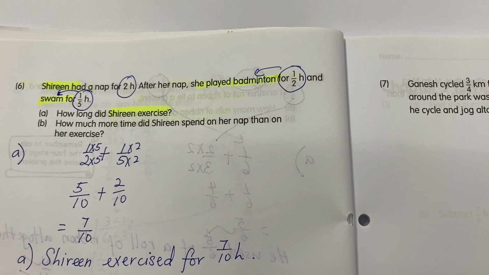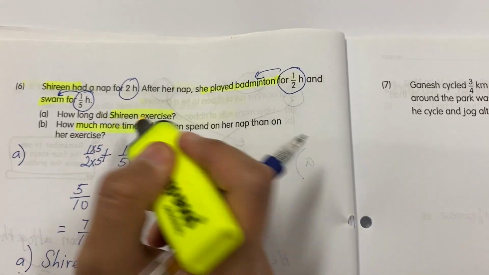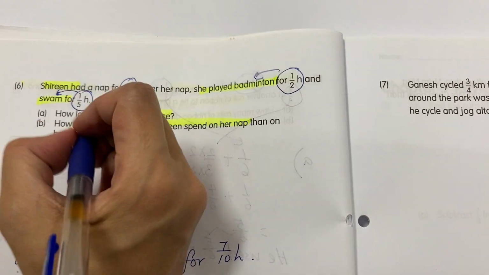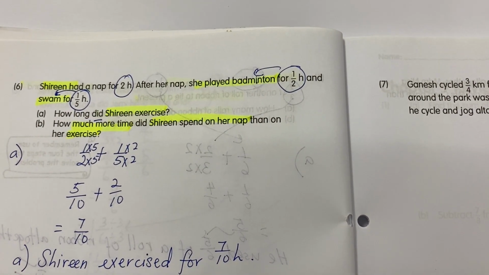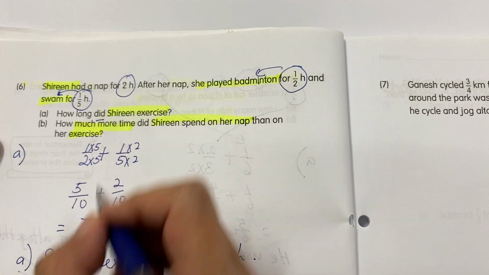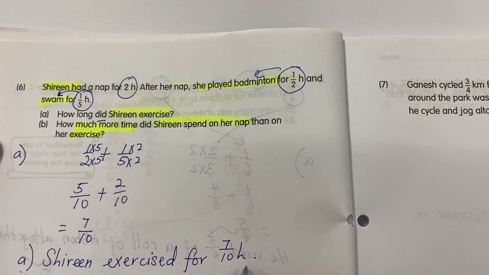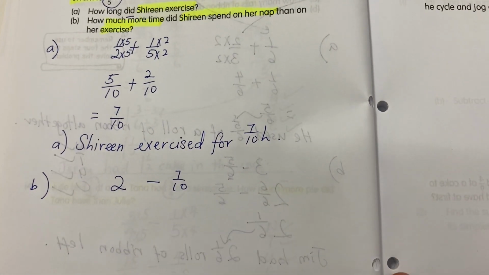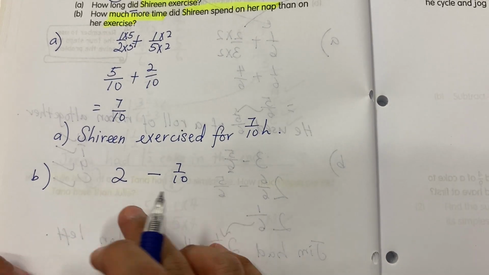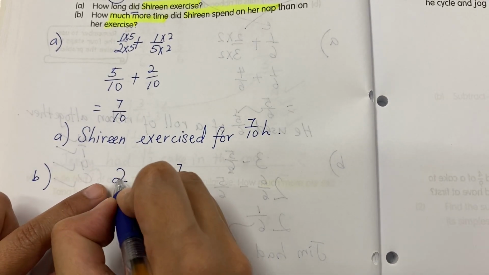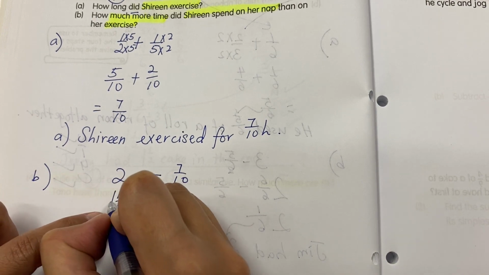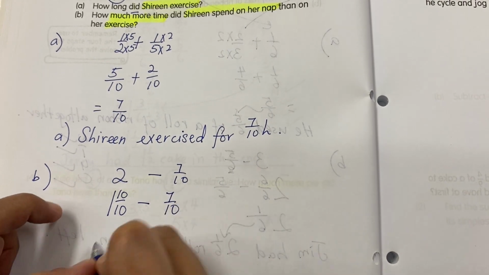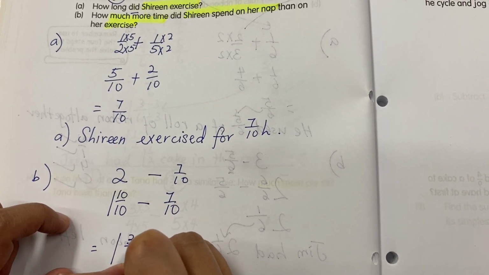Okay, for part B, how much more time did Shirin spend on her nap than on exercise? How much more? How much less? All this means minus. So the nap is 2 hours. Take away the exercise timing, that's 7 out of 10. You've got to change the 2 hours to 1 whole, 10 out of 10, because 1 plus 10 out of 10 will give you 2 wholes. Take away 7 out of 10, so your answer will be 1 whole, 3 out of 10.